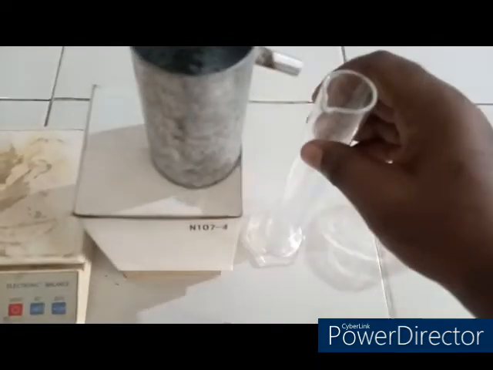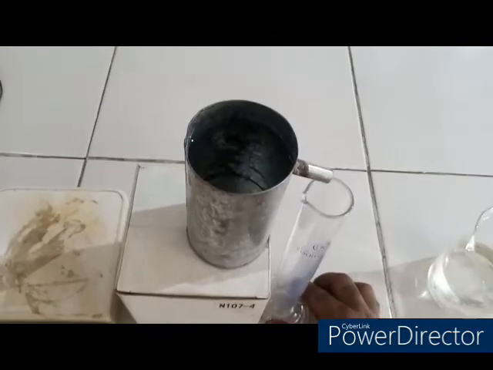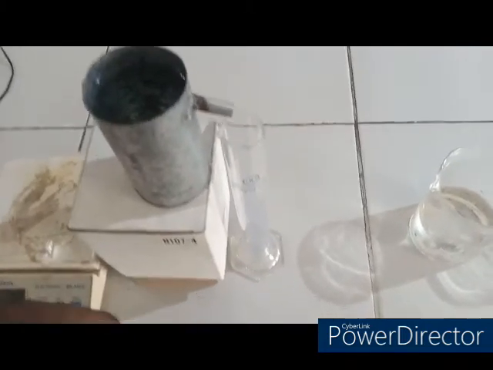So I'm simply going to remove this one. Since I've collected the extra water, I'm going to remove it and then put in my measuring cylinder. So here is my measuring cylinder to help me get the volume of the liquid that is being displaced.